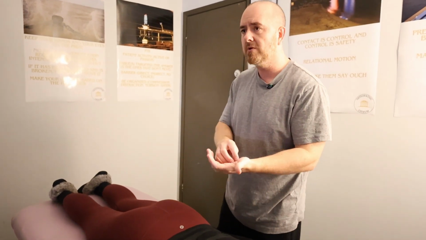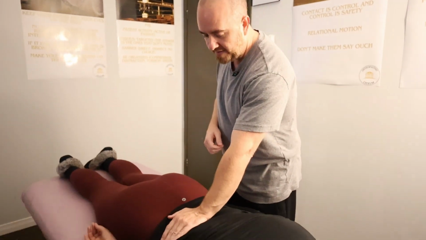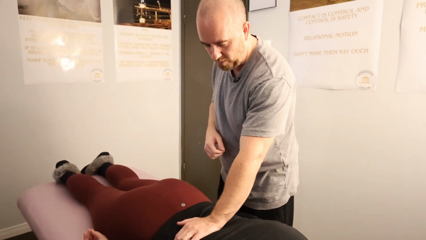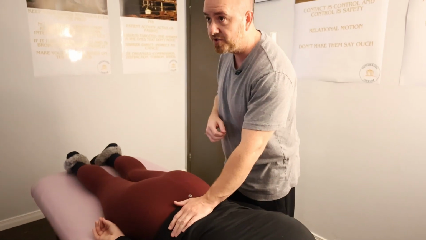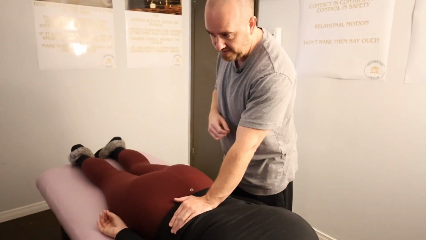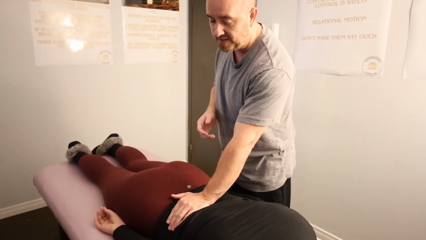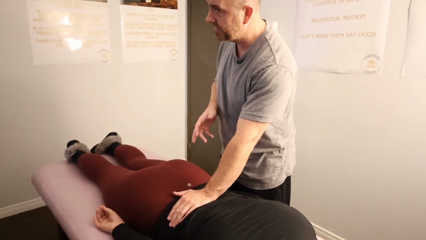So how you use your hand really makes a difference. How you move your body. So this, I won't find it the same way. It's too fast. This is nice and subtle. The tissue either yields or it doesn't. I don't have to move a lot.